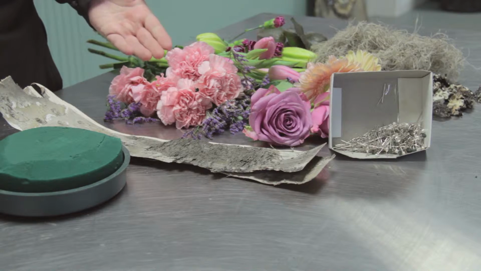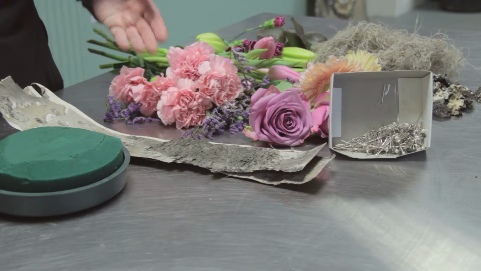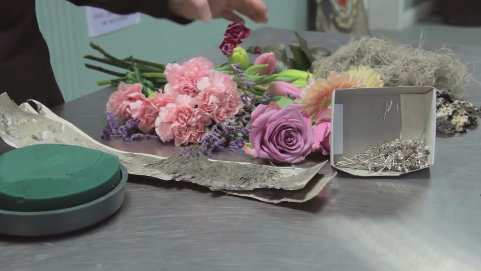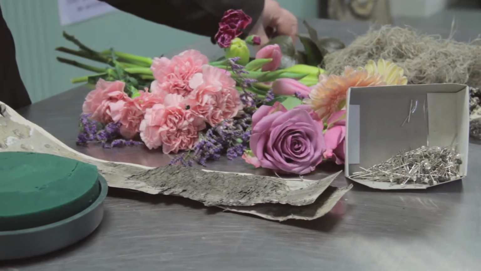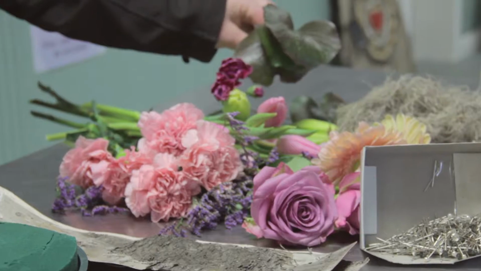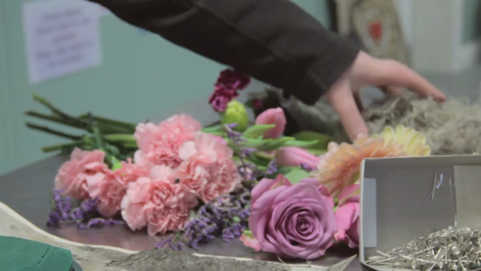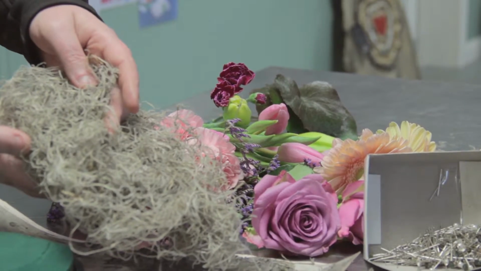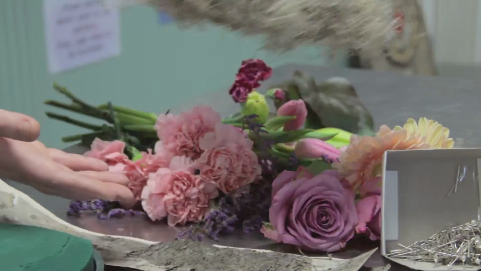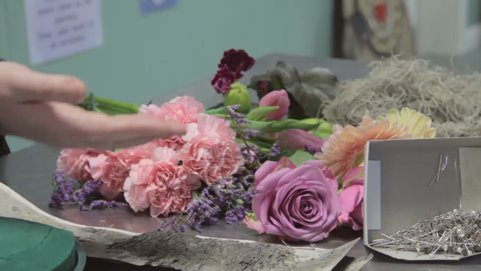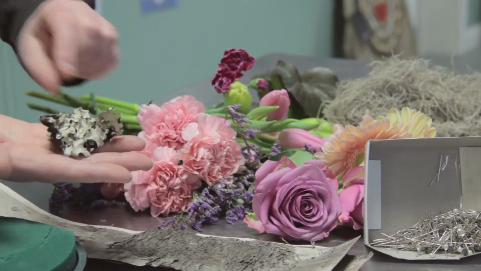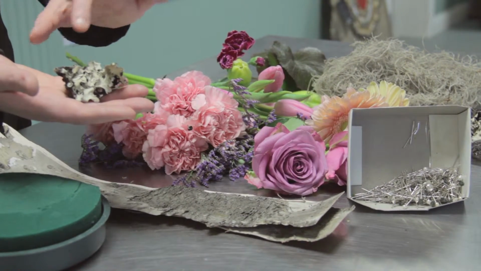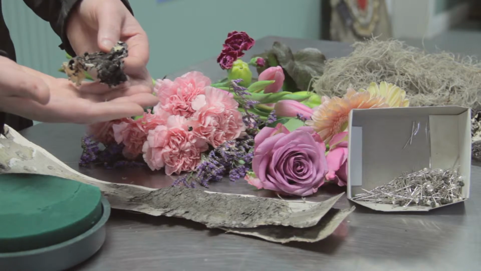So here on the desk I've got a selection of carnations, some spray carnations, some lily buds, some tulips, I've got some Galax leaves, I've got some Spanish moss, which is the curly one, Tillandsia. I've got some tungsten moss, which is the small one, sort of tree moss. That's a really nice texture, and it's got the two-tone, the grey and the darker brown colour.